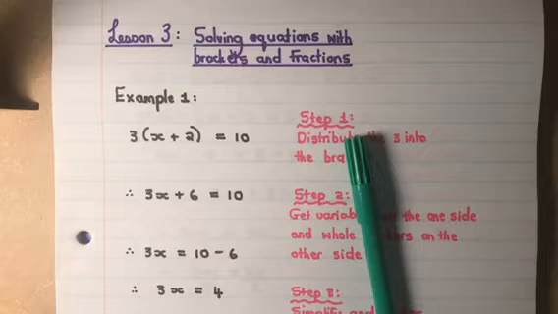We are continuing with our lesson on equations. Yesterday we did equations with more complex operations, and today we're going to look at solving equations that contain brackets and fractions. Okay, let's look at example 1.